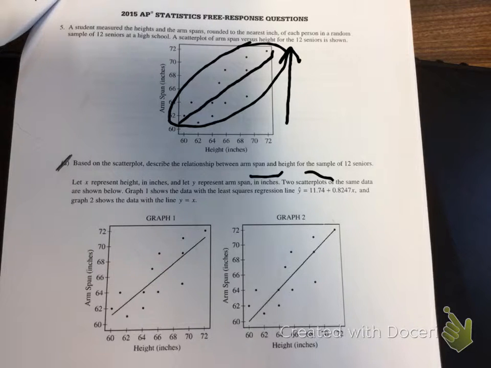In the second part here, it says let x represent height and y represent arm span in inches, and there's two scatter plots shown here. Graph 1 shows the least squares regression line, and graph 2 shows the line y equals x.